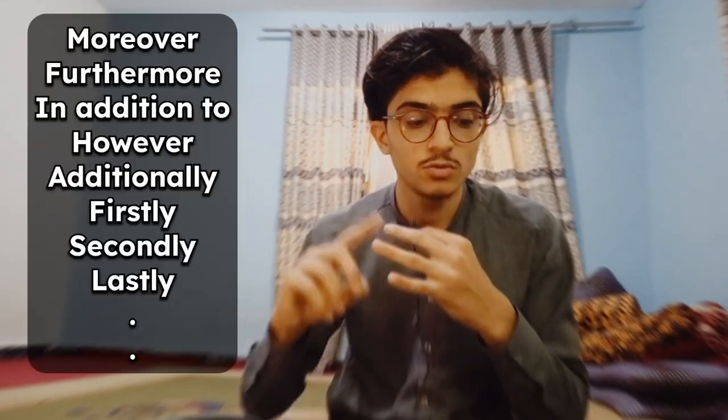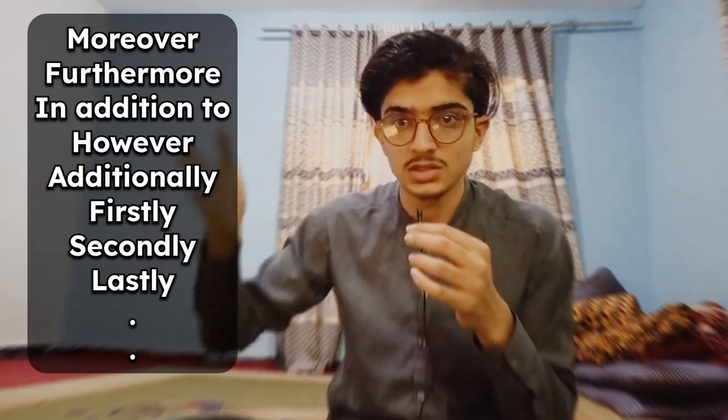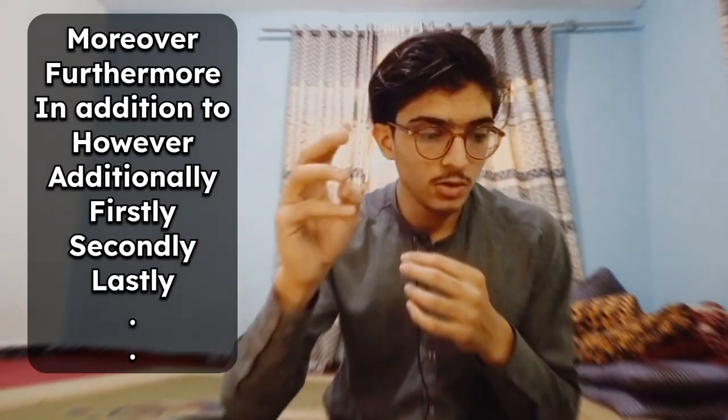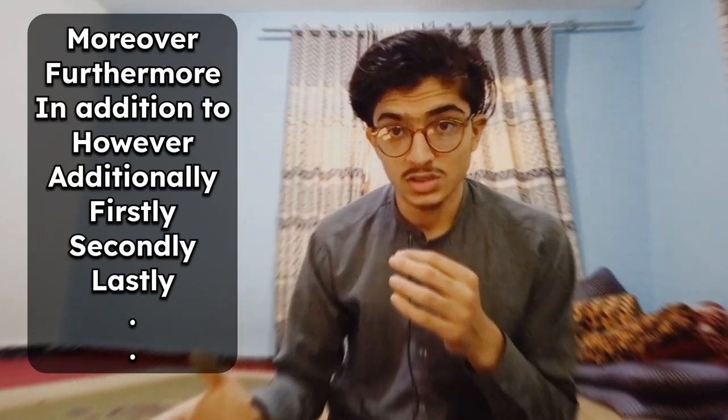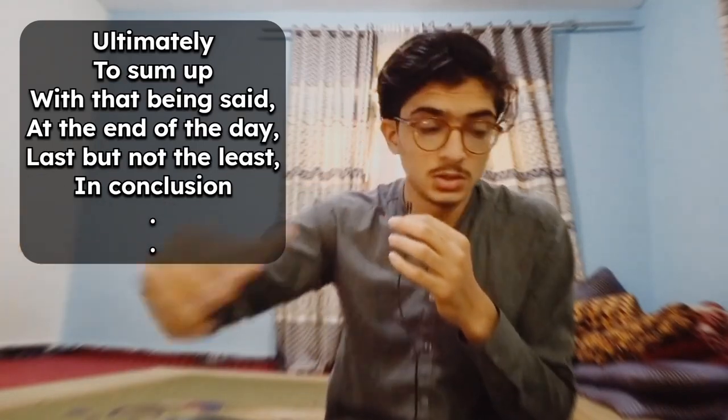Another tip is use transition words. After the topic sentence you have to write a few supporting sentences, and in supporting sentences you have to use transition words like furthermore, however, additionally, in addition to, firstly, secondly, lastly, like this. And when you are done writing the supporting sentences, then you have to write the concluding sentence. In the concluding sentence, you can also use transition words, for example, ultimately, and then sum up your response. You can say to sum up, and then write it.